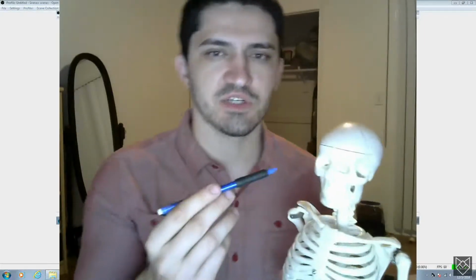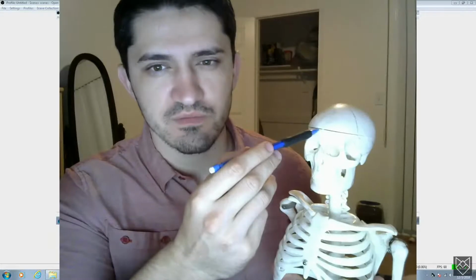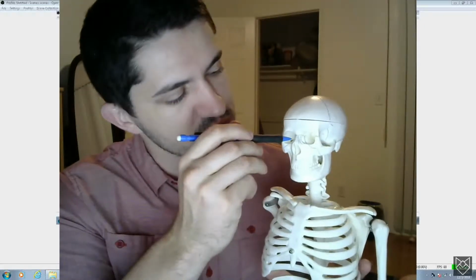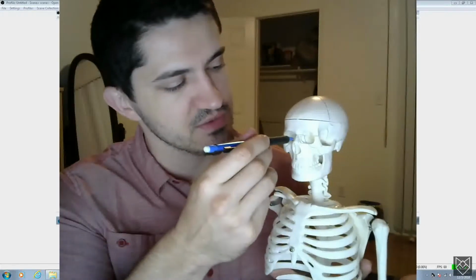Alright, starting with the anterior skull, we have the frontal bone, the ethmoid bone, we also have the lacrimal bone, right next to the ethmoid bone. We also have the zygomatic on both sides. We also have the nasal, the very front. We also have the vomer, maxilla, which is the upper jaw, as well as the mandible, which is the lower jaw.